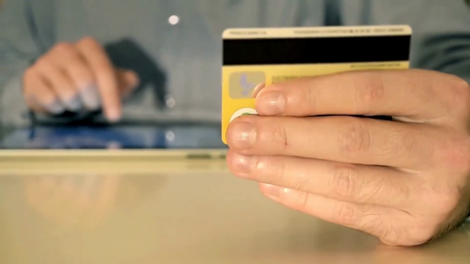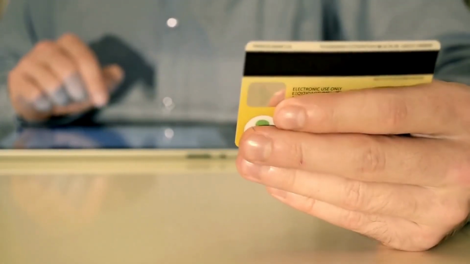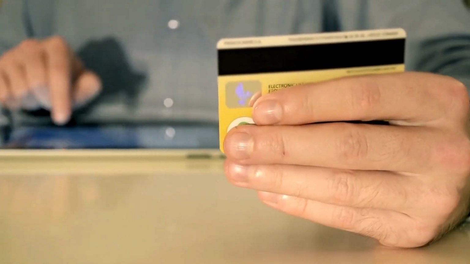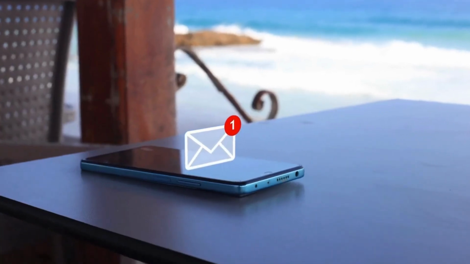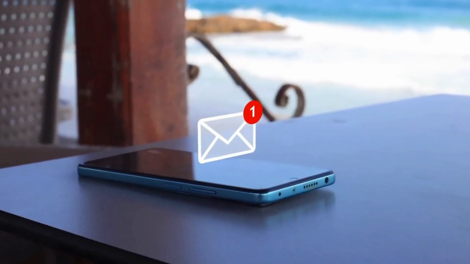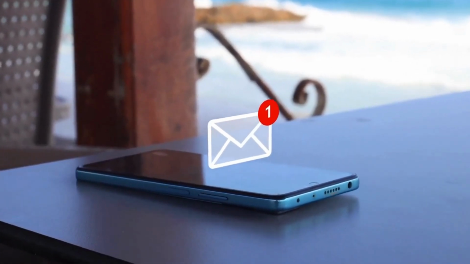Proceed to pay the visa fee. The process is straightforward. You can use your credit card or Western Union. Upon completion, you will receive a confirmation email. This email will contain all necessary information.